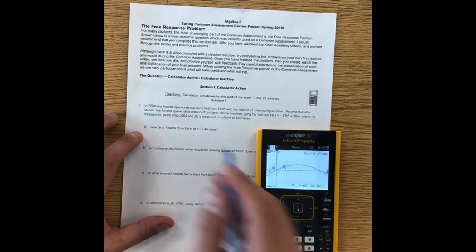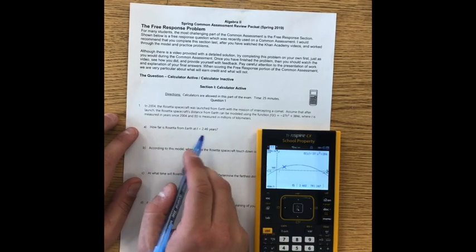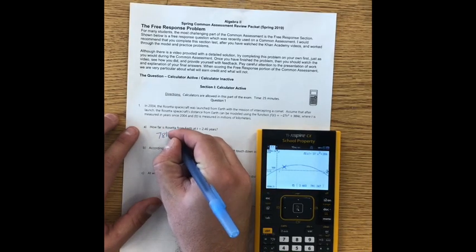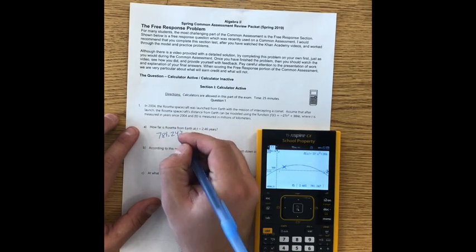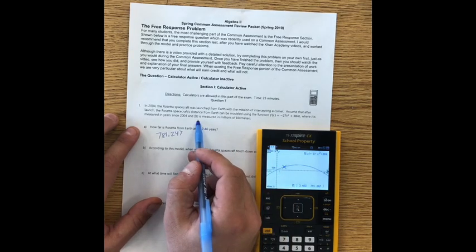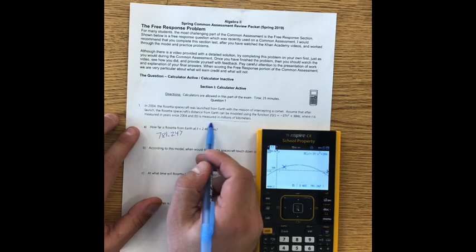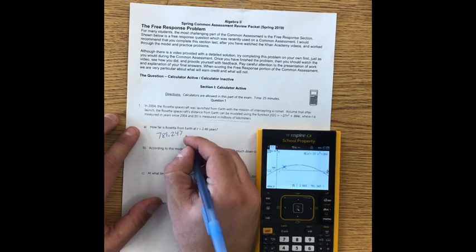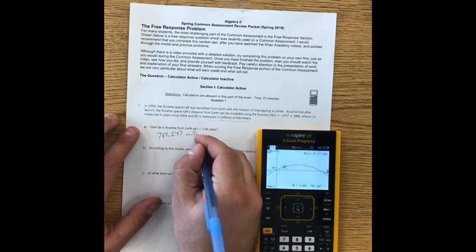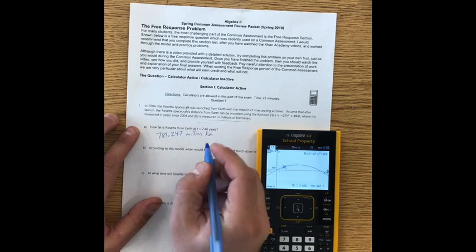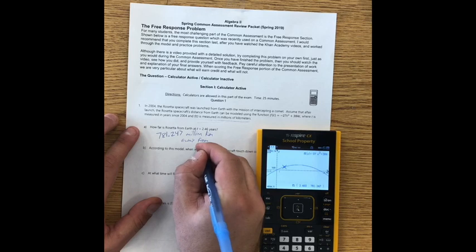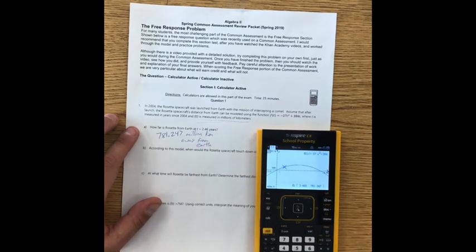It tells us that when t is 2.46, we are at 781.247. But of course, we need our units. What are our units? Well, we know f of t is millions of kilometers. So it is 781.247 million kilometers. That's a long way away from Earth. That's our answer to part A.